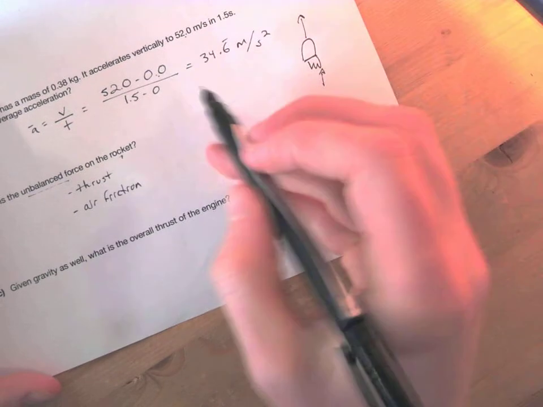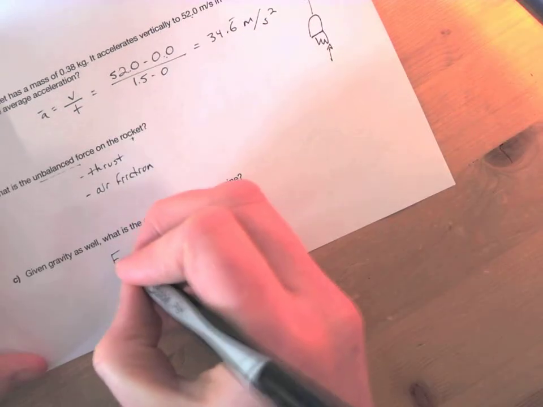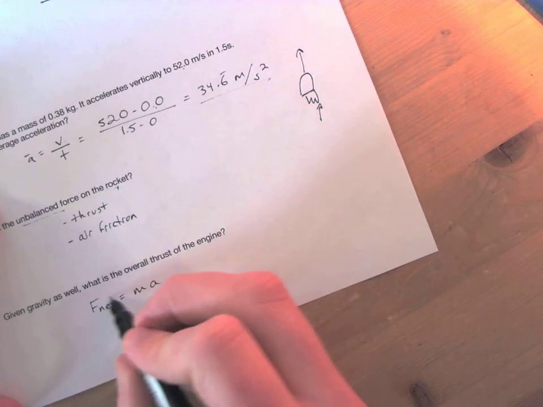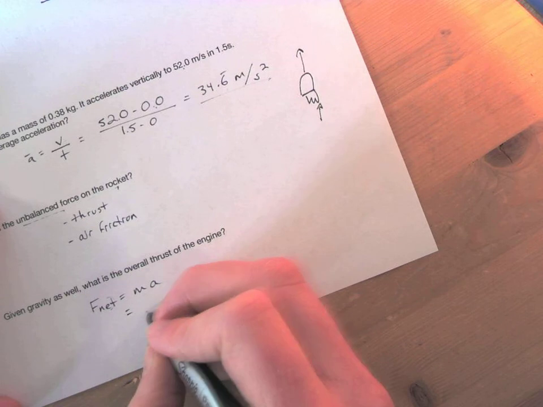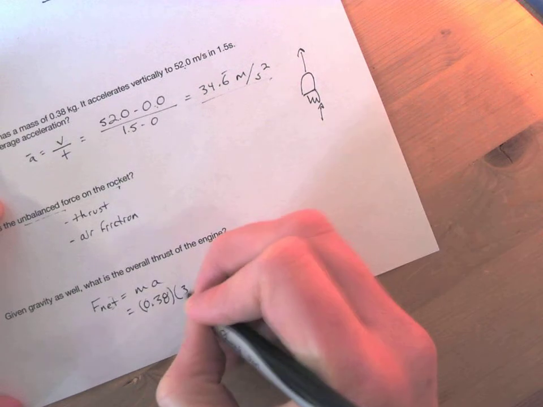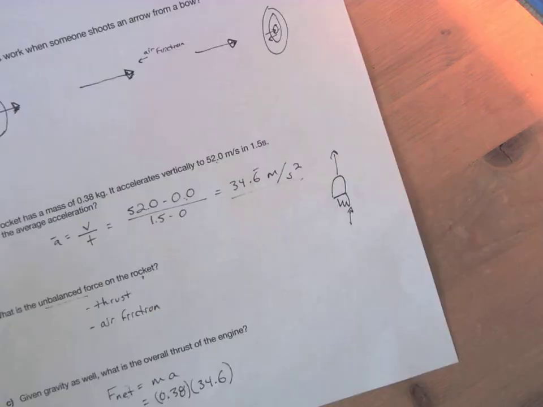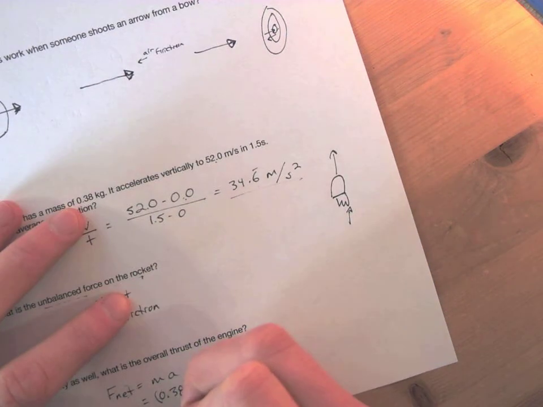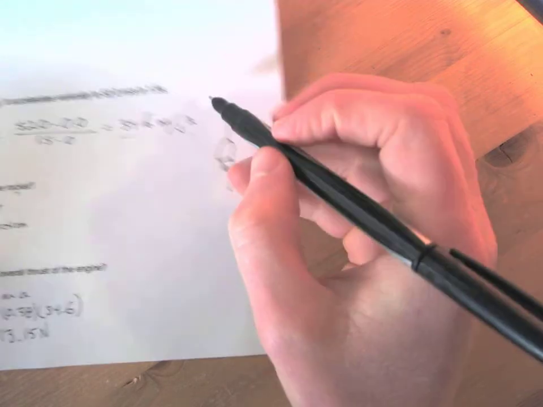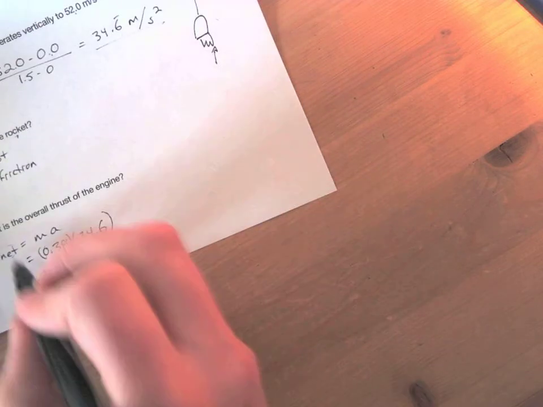We know here the force in the net direction is mass times acceleration. Its overall acceleration is 34.6 net, because that's what's actually happening, and its mass is 0.38 kilograms. 34.6 times 0.38, and we get 13.15 newtons. That is how much overall or net force is working on this rocket. Okay, so that's the net force, which means it's one force minus another.